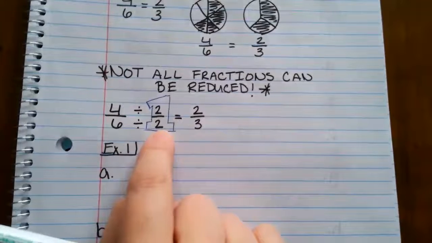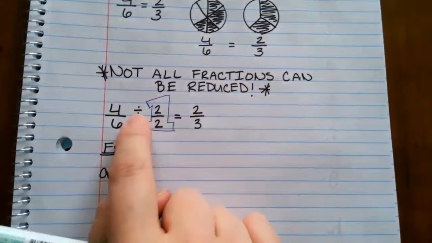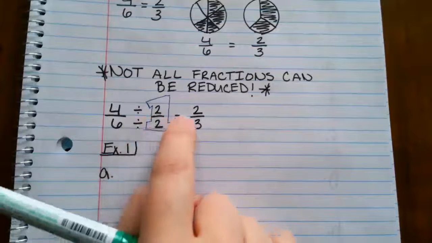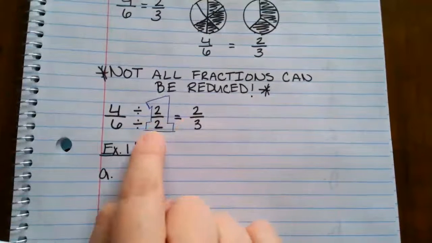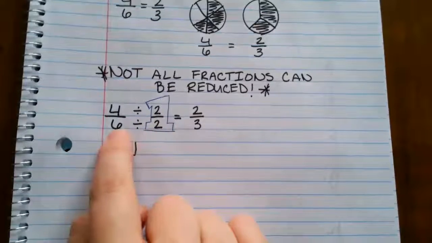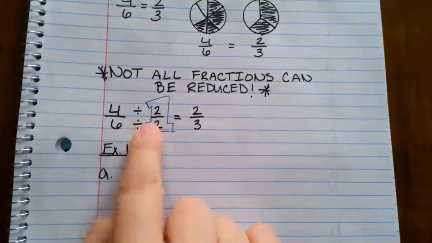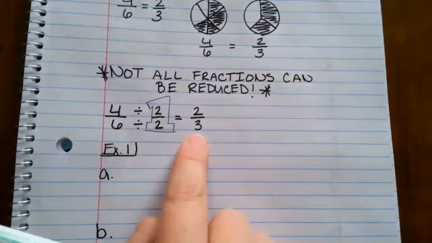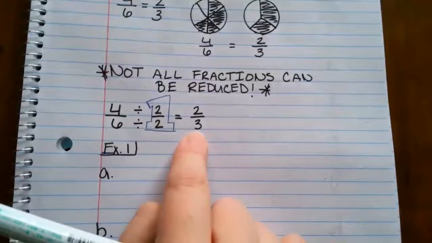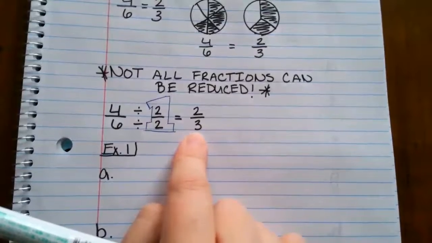So when we're reducing, we're taking away, we're dividing. So we take 4 and divide it by 2, and we got 2. Then we're going to take 6 divided by 2, and 2 goes into 6 3 times. Now notice that dividing 4/6 by 2/2 got me to a smaller number, 2/3. Okay, so then right there we divided and we reduced a fraction. We made our fraction smaller.